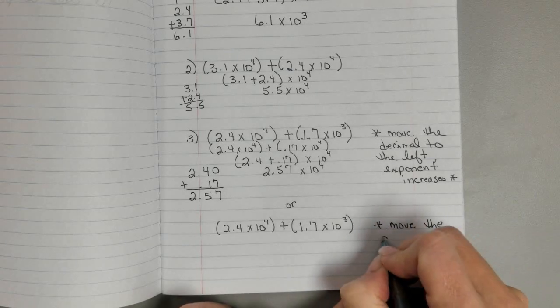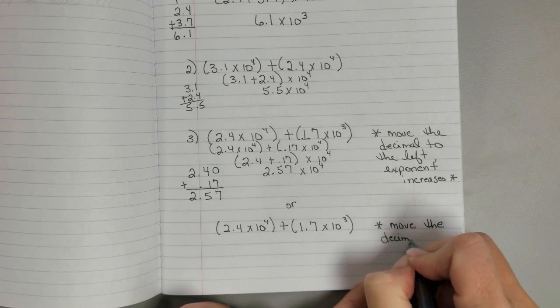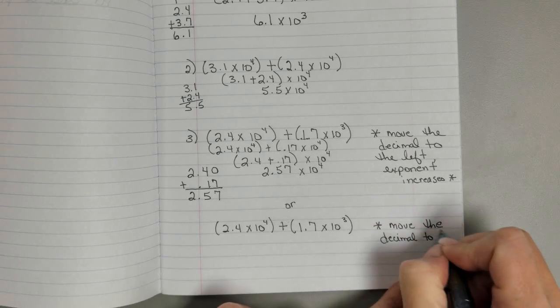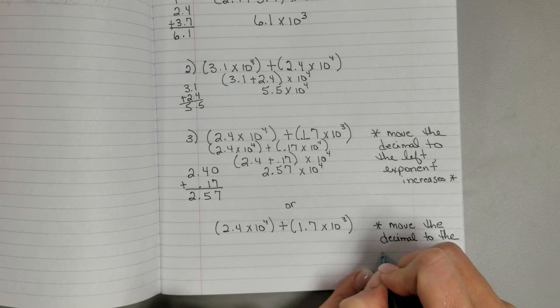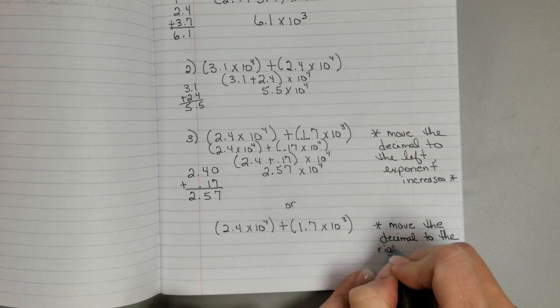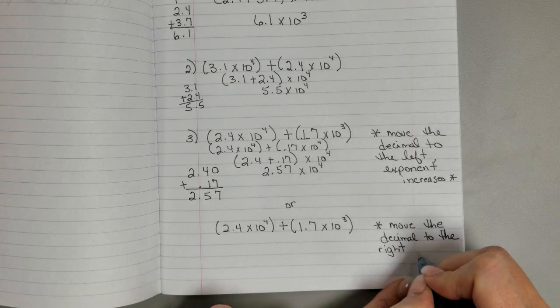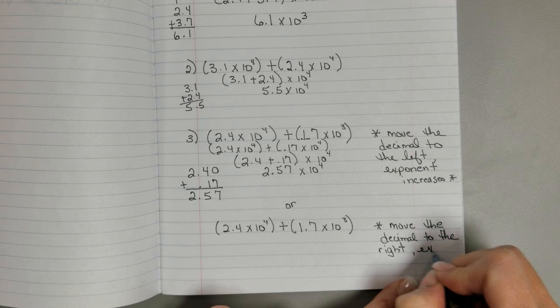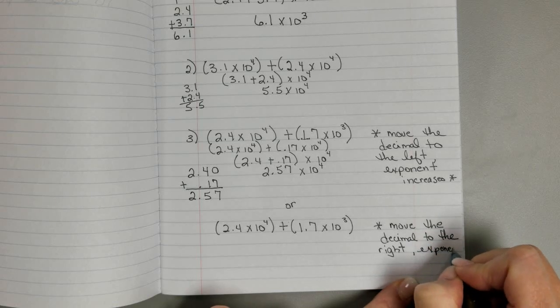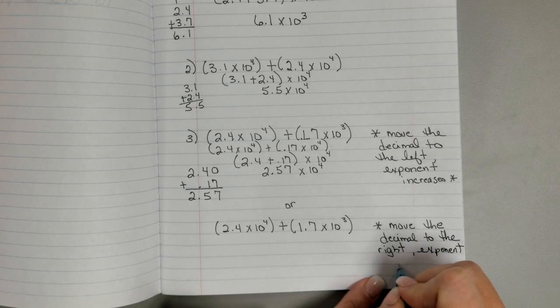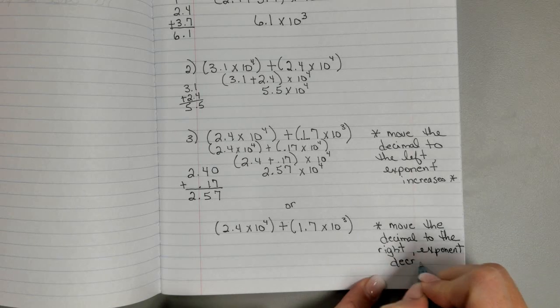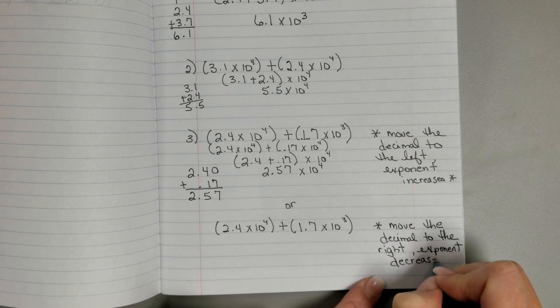So when you move the decimal to the right, exponents decrease.